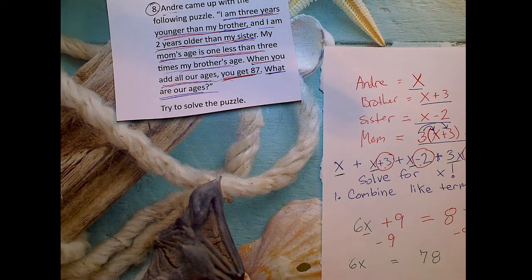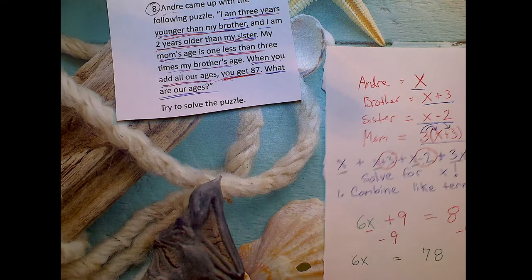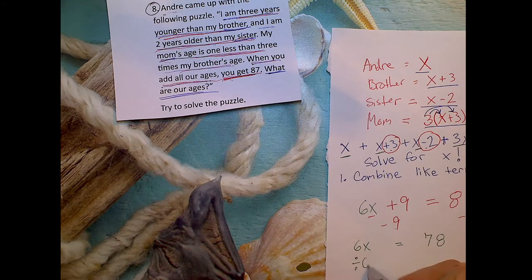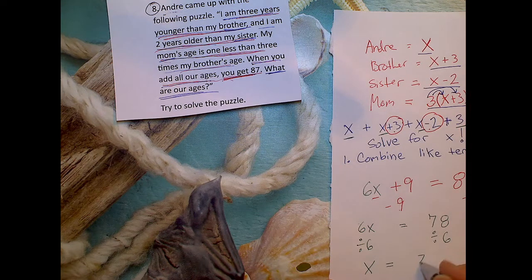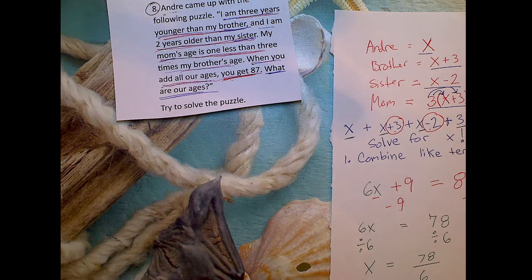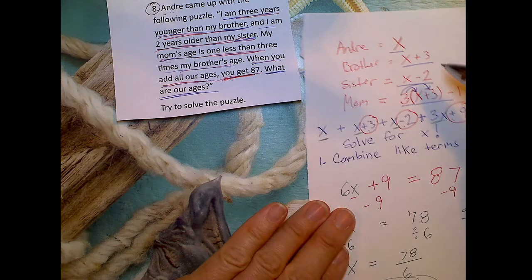Right, okay. Now, the next thing, remember I want to isolate the x. In other words, I want to get x all alone. Because then I can see x equals something. So I'm going to divide each side by 6 to get rid of this 6x. Now, x equals 78 divided by 6. And you can do the math and you can tell me what x equals. When you tell me what x equals, then you know Andre's age.